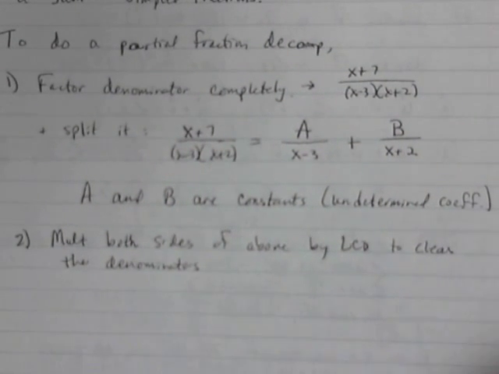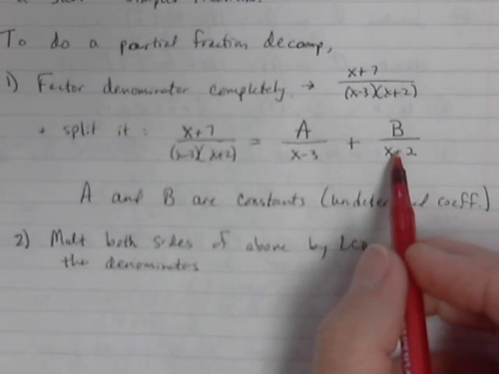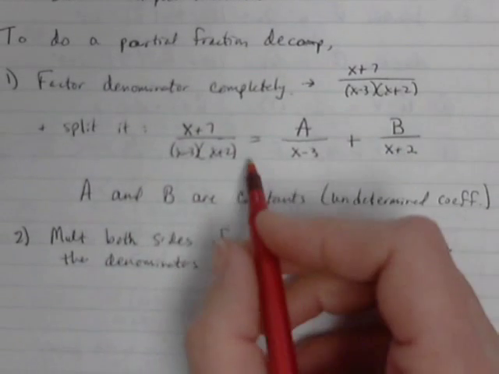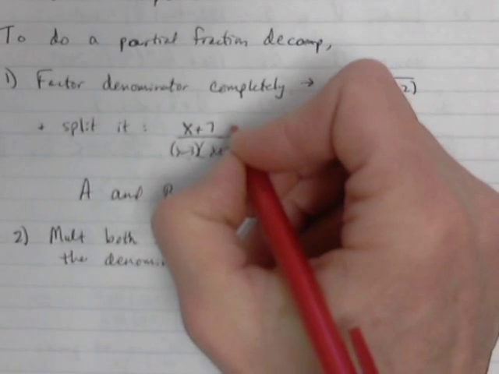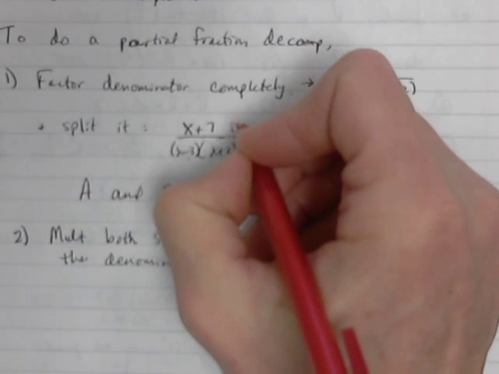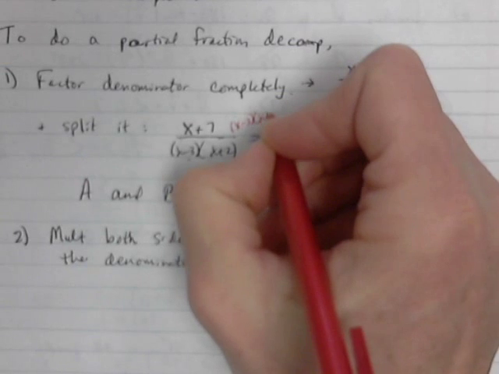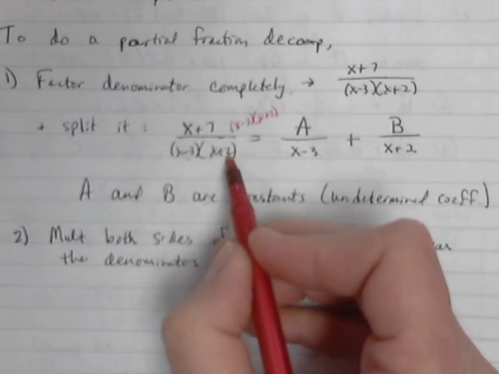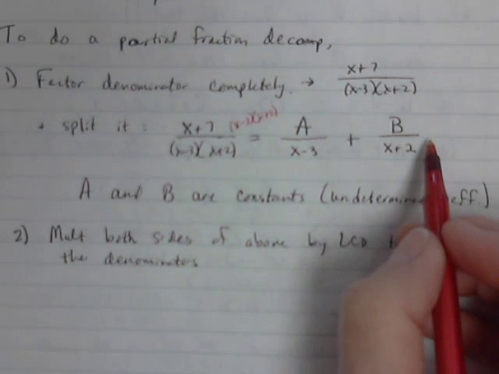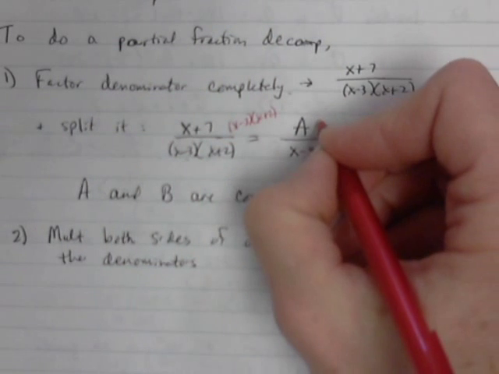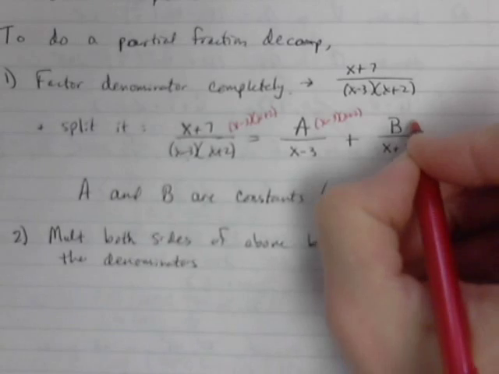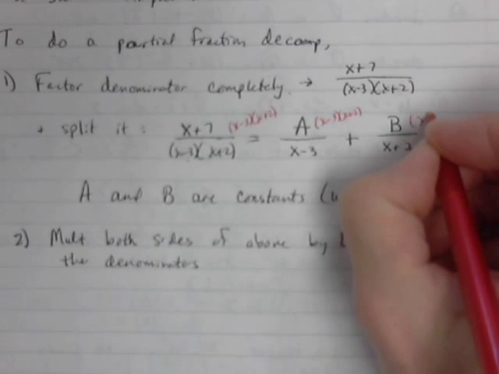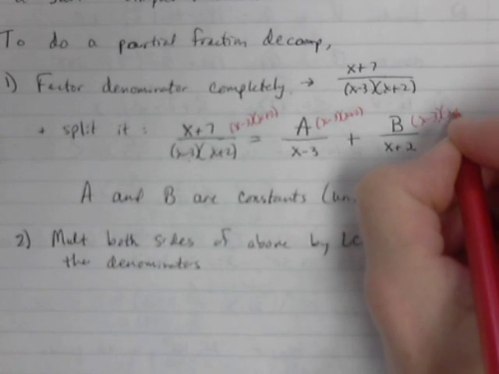So if I take this given equation up here that I just wrote, and the LCD is x minus 3 times x plus 2, so if I multiply this by x minus 3 times x plus 2, whatever I do to the left side of the equation, I can do the same thing to the right side of the equation. So I'm going to multiply this by x minus 3 times x plus 2 and multiply this by x minus 3 times x plus 2.